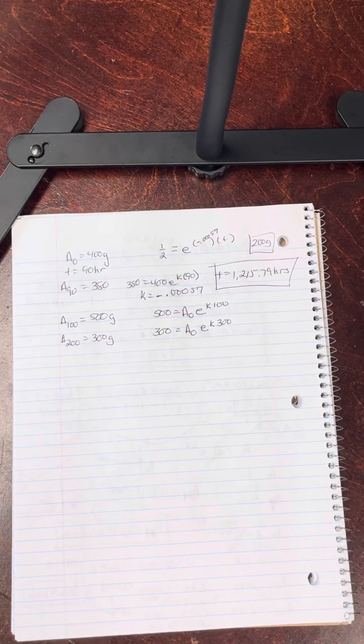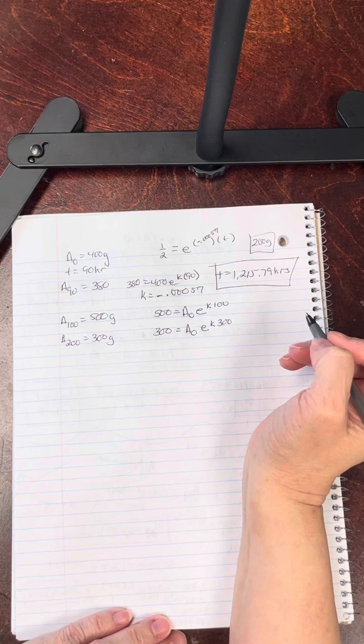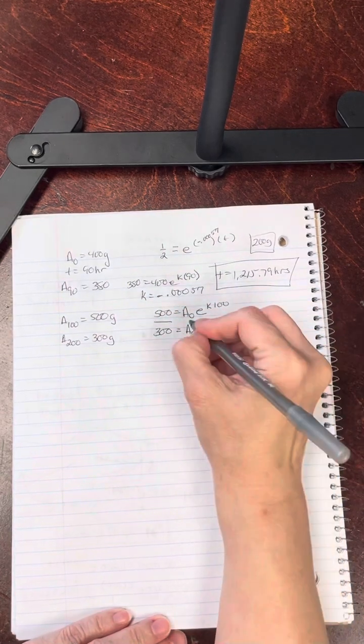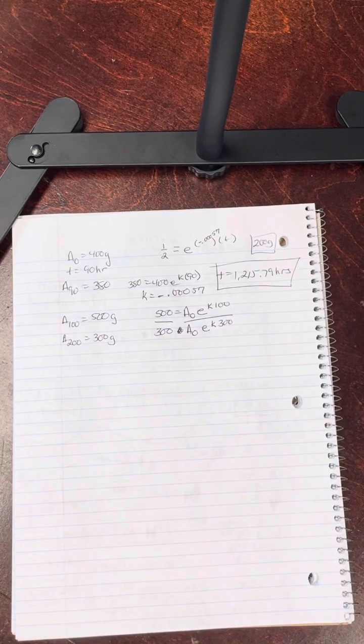Now, what I can do is actually, because I can't substitute or eliminate, that causes too many problems. But what I can do is set them as fractions. So 500 over 300 equals, we'll just have one equal sign, this over this.